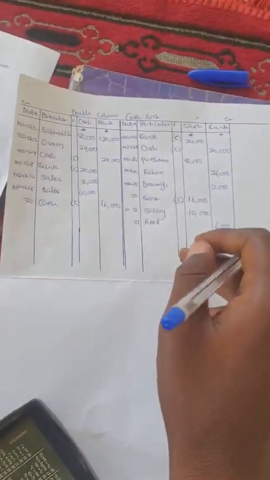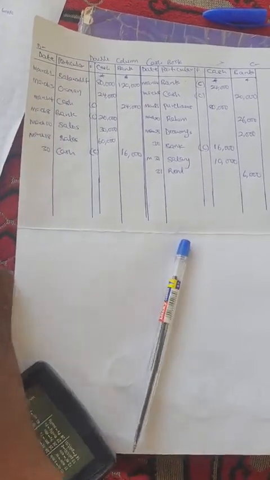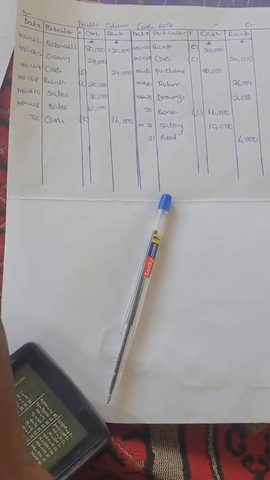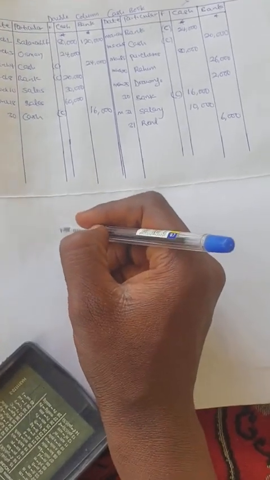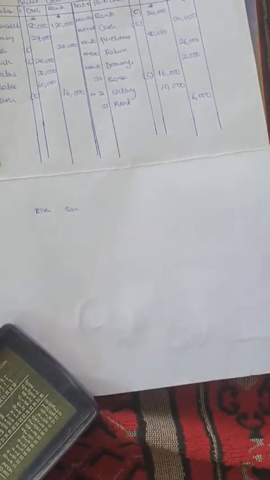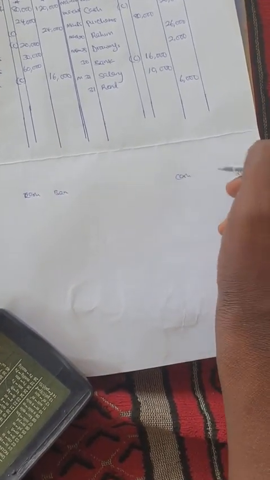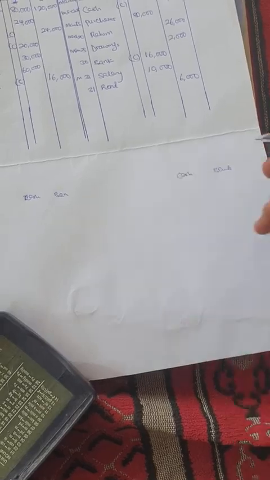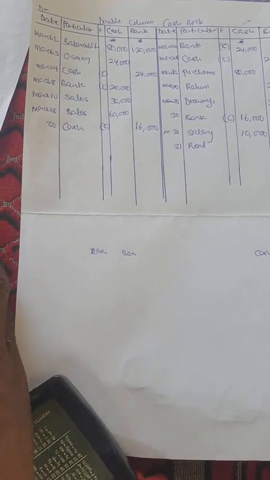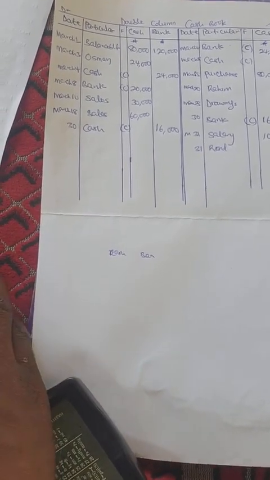So it's now left for us to balance this account to know what is the difference, what is the balance that will be in our cash book, in our cash account and bank account. So what I ask you to do on the debit side, write sign cash bank. Here on the credit also cash bank. So here we are going to take the total of debit column of cash and bank. Okay, let's start with cash.